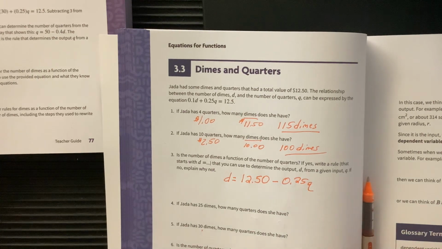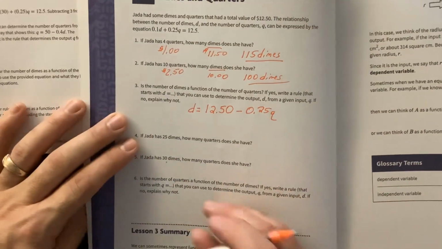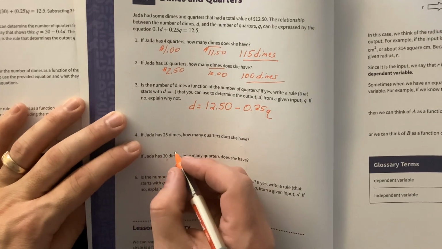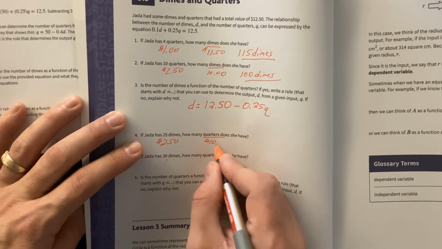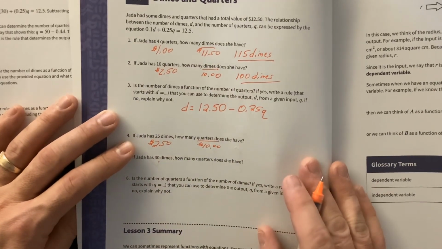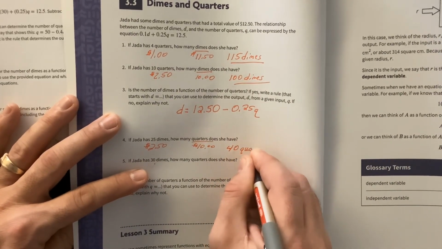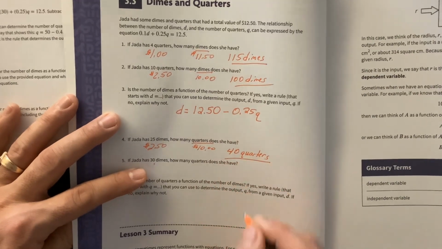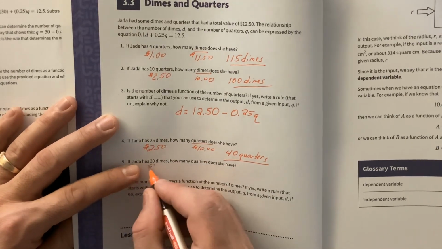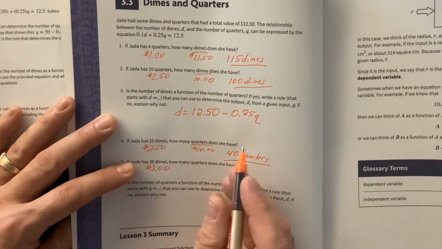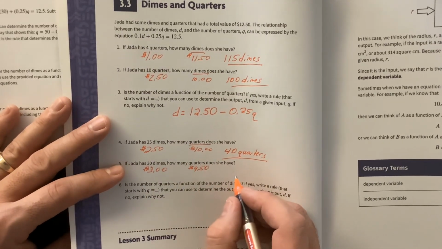All right, question number 4. If Jada has 25 dimes, again, how much is that worth? That's $2.50. That means I have to have $10 worth of quarters. So 40 quarters. It's a roll of quarters, in fact, worth $10. 30 dimes. Obviously, that's $3. $12.50 minus $3 means I have $9.50 worth of quarters.